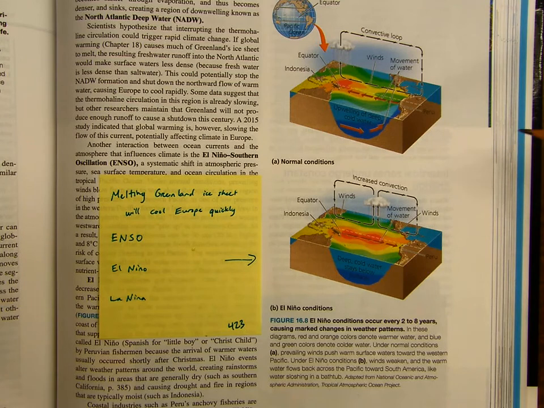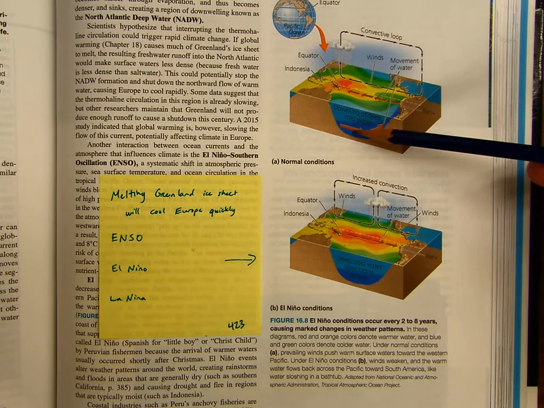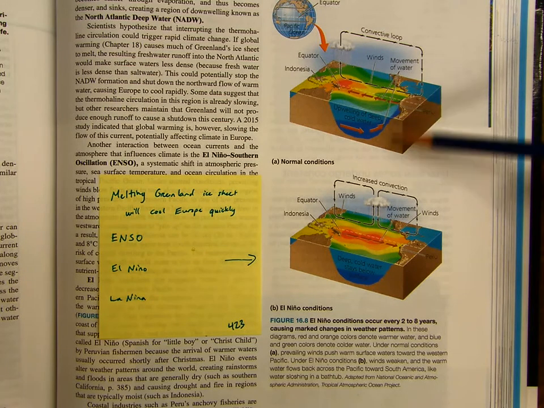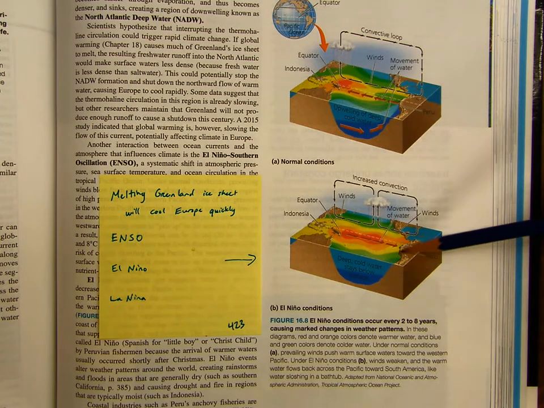I'm going to try and do a demonstration for this as well, but basically the understanding is that under normal conditions there's upwelling and lots of nutrients pop in. During El Nino, that upwelling stops. All right, I know this was a long one, but leave some questions for me so we can talk.